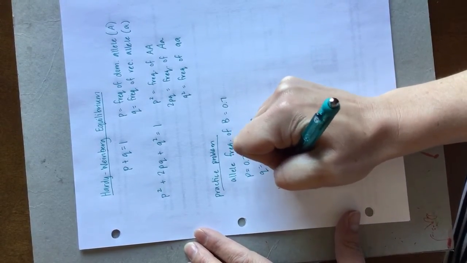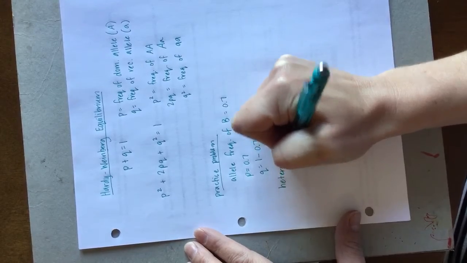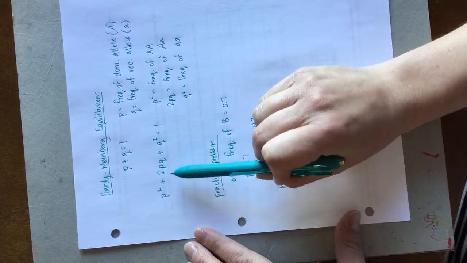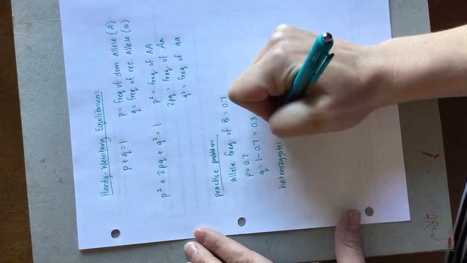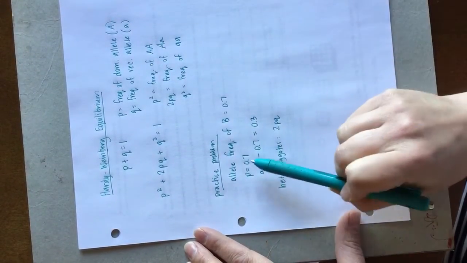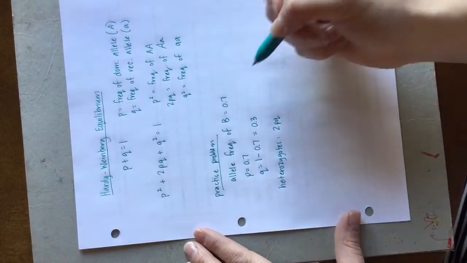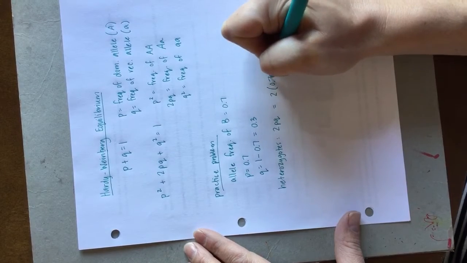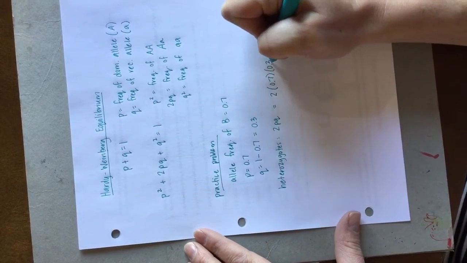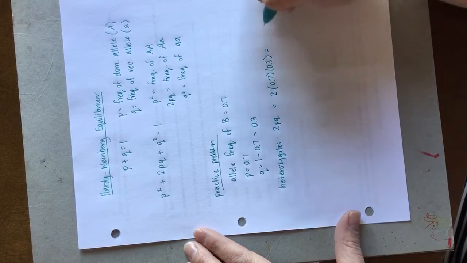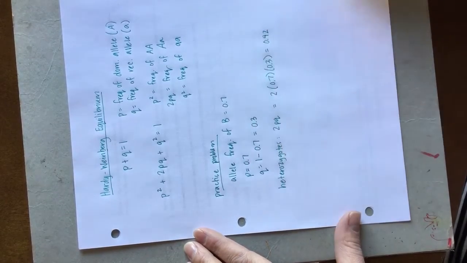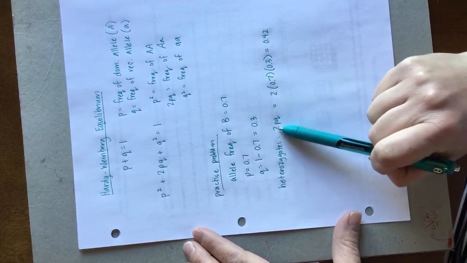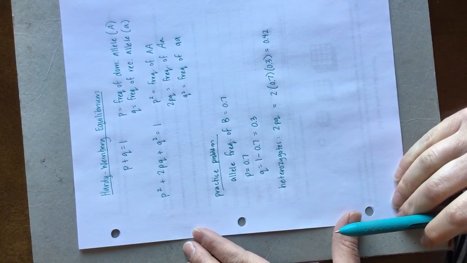So heterozygotes are represented in this equation by 2pq. So you're going to plug in these numbers to figure out what that frequency is. So 2 times 0.7 times 0.3, which gives you 0.42, or 42% of individuals in the population have the heterozygous genotype.